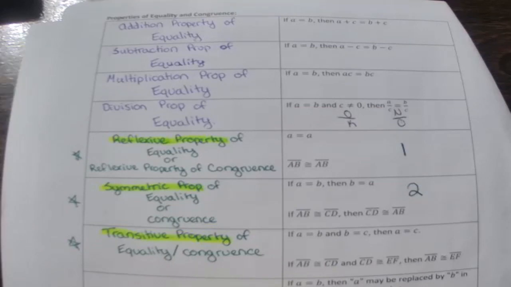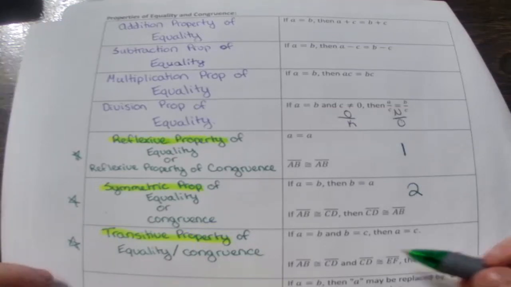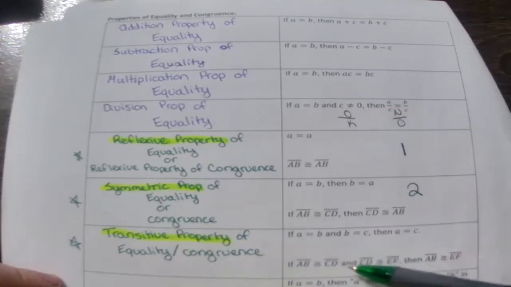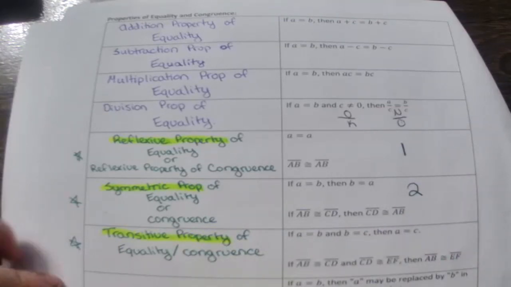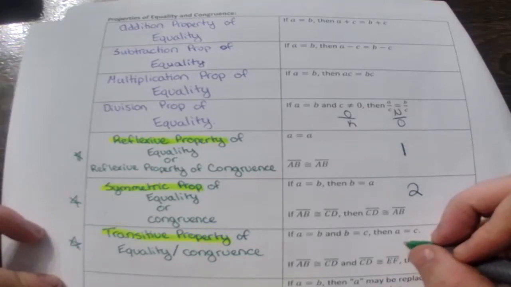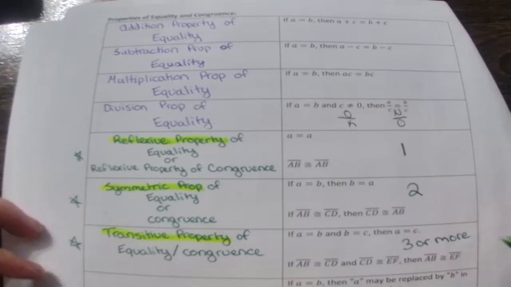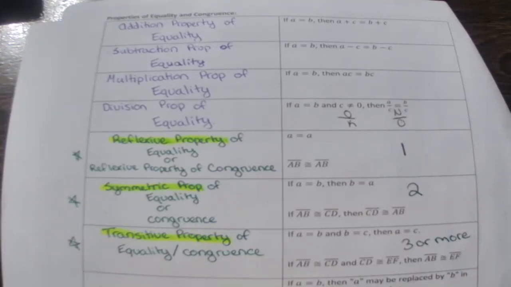Then the one directly under it, transitive property. Transitive property of equality or congruence. So just like the other ones, when they're equal, it's equality. When they are congruent, we use the congruence. Now, this one is when you have three or more things being told that are equal. So if you see three or more things being said to be equal to each other, that's when we use transitive property. And again, these three, in my opinion, are the most important ones to remember.